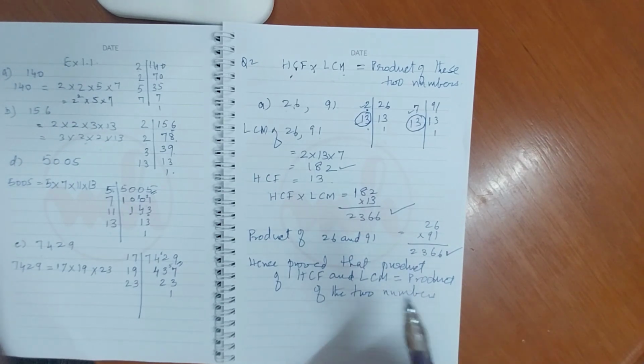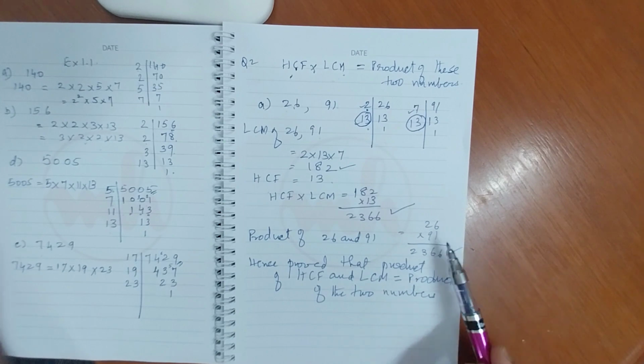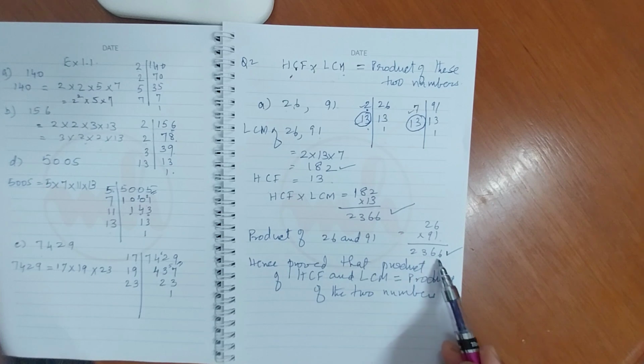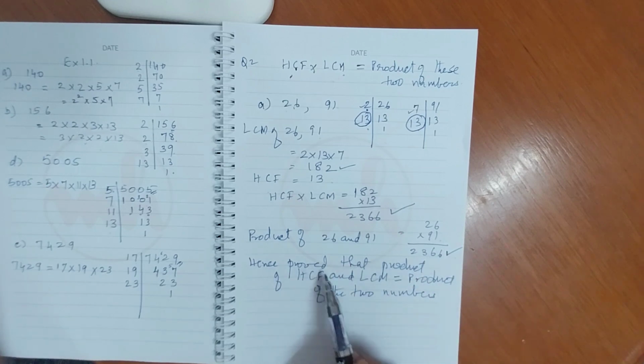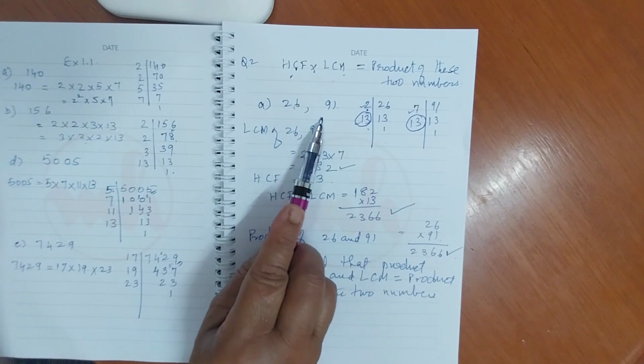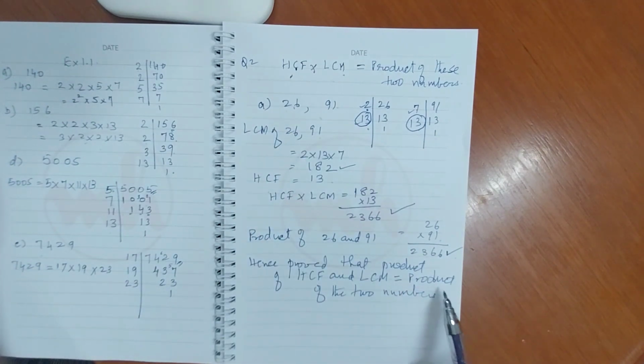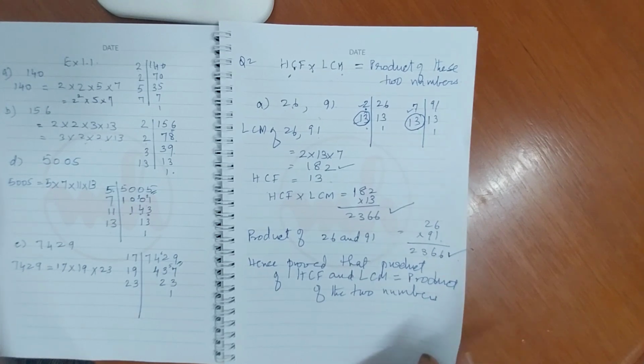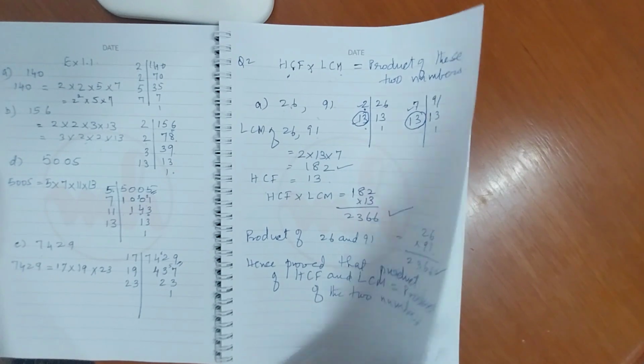What are the two given numbers? 26 and 91. Let's multiply 26 and 91. We are again getting 2366. So, here we have proved that the product of HCF and LCM of 26 and 91 is the same as the product of these two numbers, that is 26 into 91. Have you all understood this?